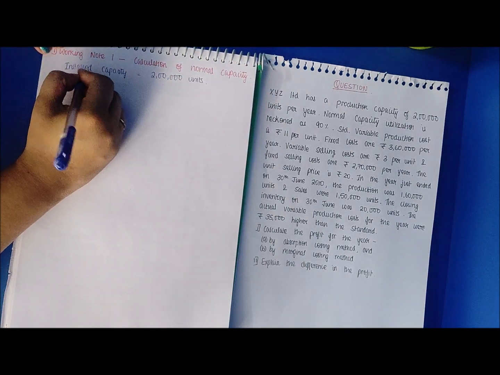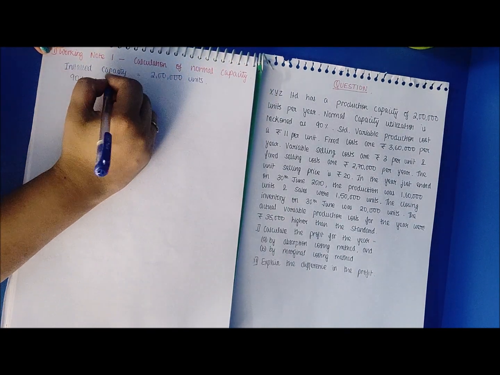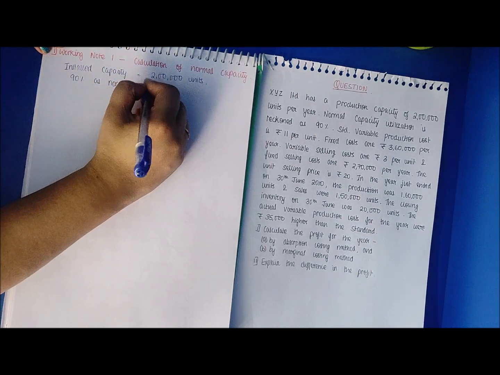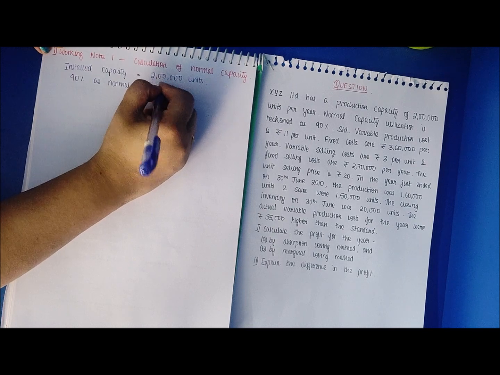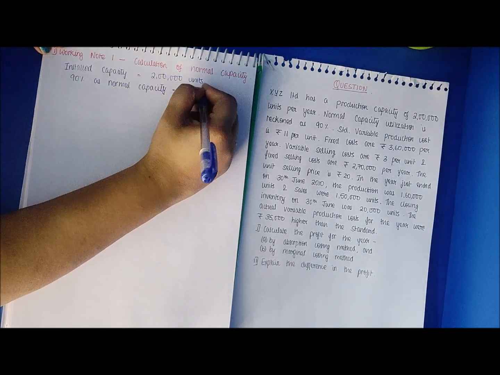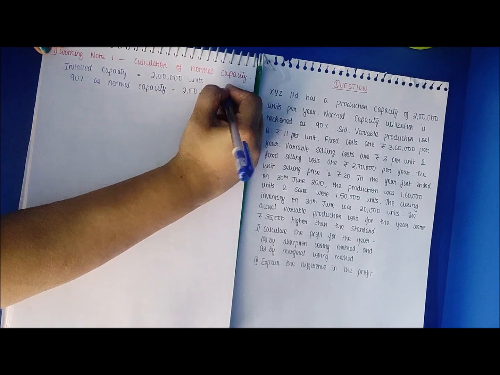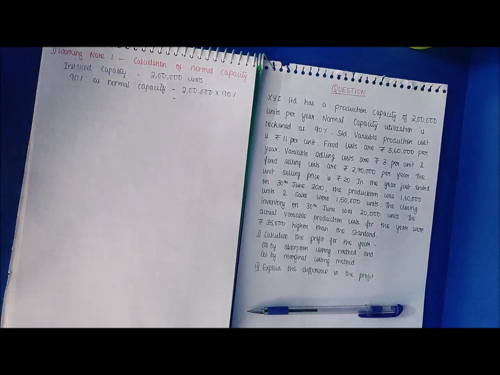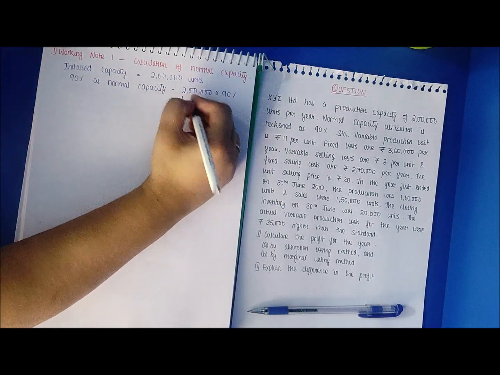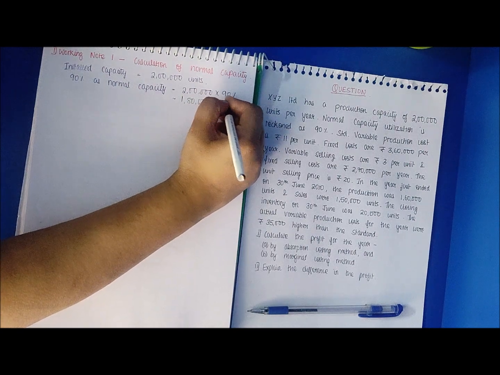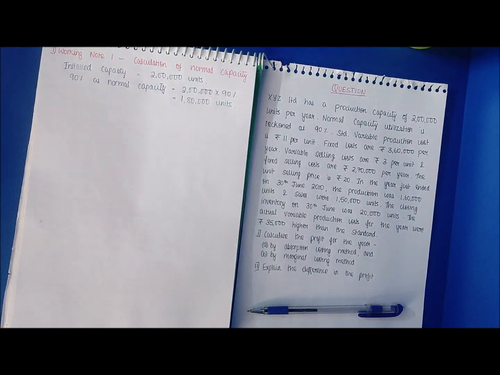So 90% as normal capacity would be 2 lakh into 90%, that is equal to 1,80,000 units. Now let us go ahead.